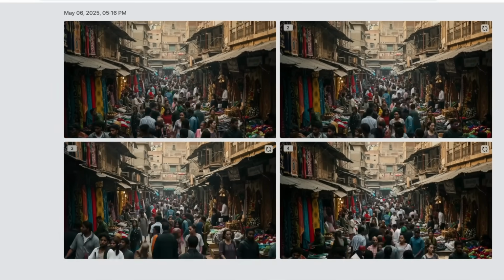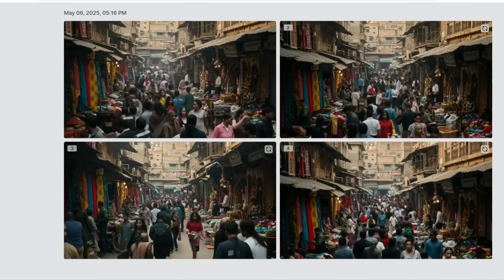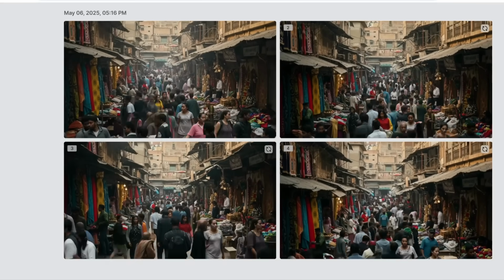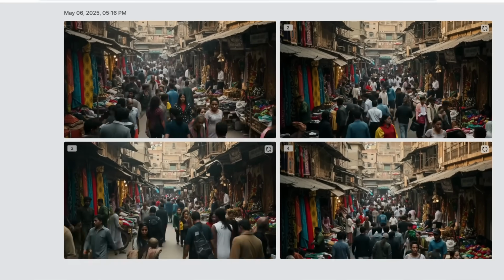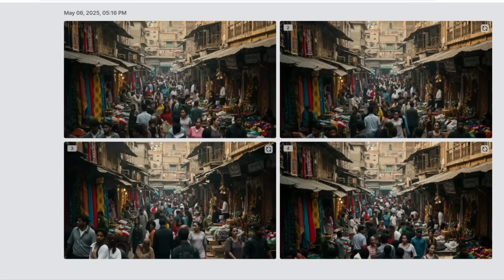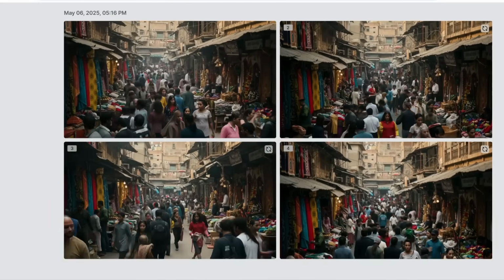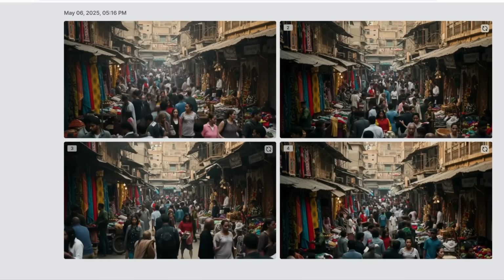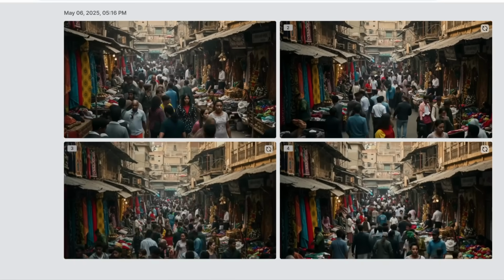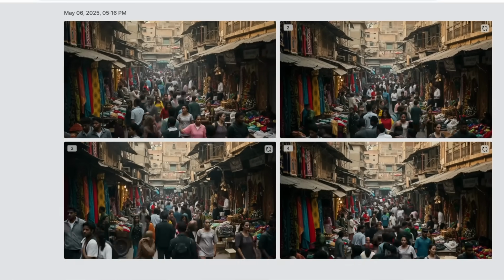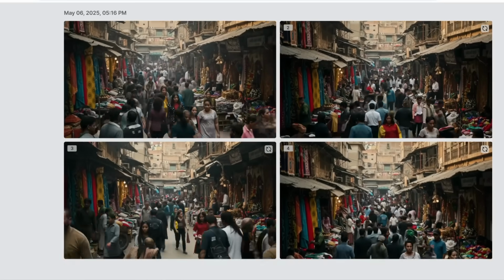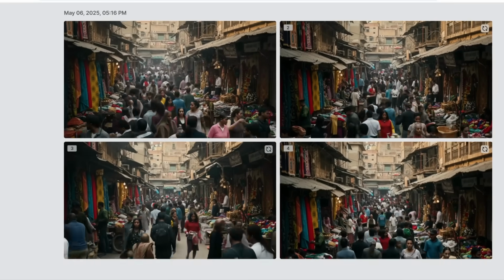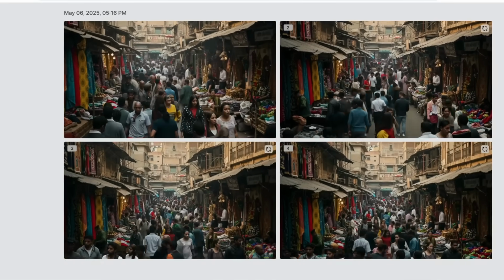And I must say, I am super impressed by all 4 generations. Look how consistent everything is. Even though there are a ton of people walking around, there are so many different objects and items and details in this scene, but it handles everything super consistently. If you've been playing around with other video generators, you'll know that with such a busy scene like this, you're gonna get a ton of warping and deformations and inconsistency going on. But here, everything looks really good and intact.